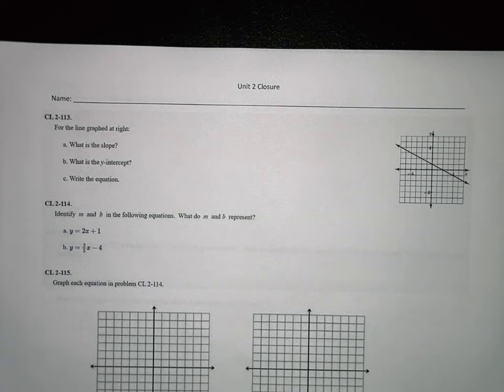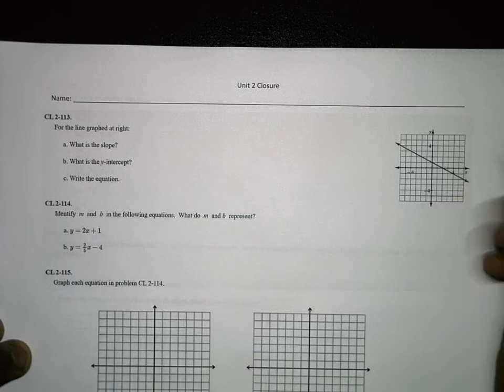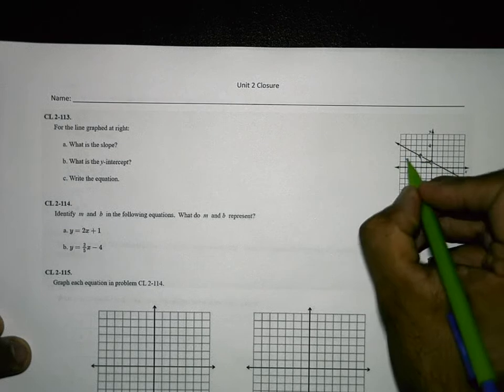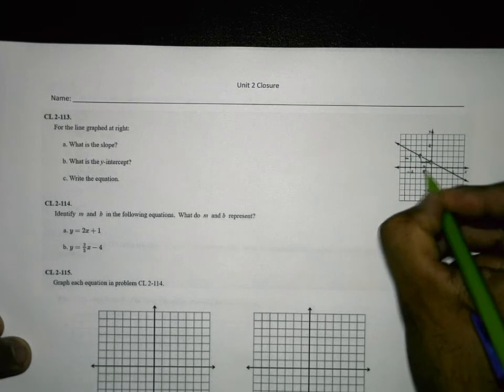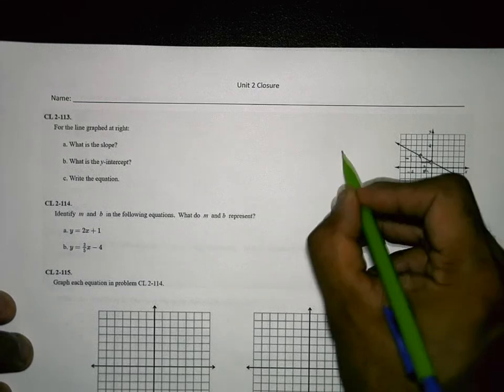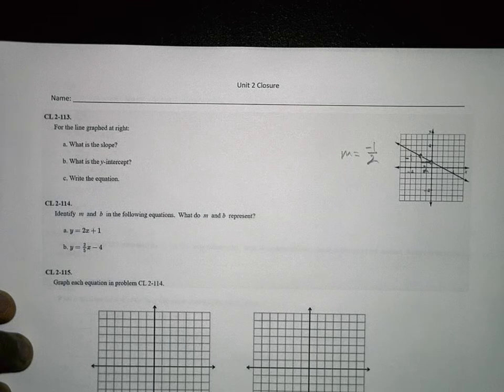All right, looking at the Unit 2 closure. So here's the graph I'm using for the first question. What is the slope? So I'm going to pick a couple of points that are good points, some lattice points. So I'll pick that one, that one, draw in my slope triangle. I'm going down one space, to the right two spaces. So it's the change in y over the change in x. So the slope is negative 1 over 2.